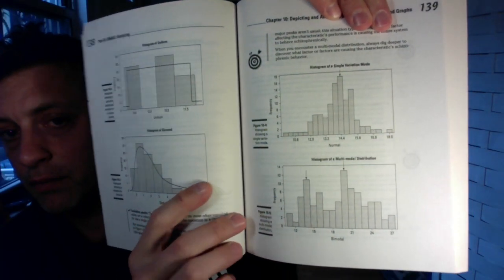But sometimes a characteristic displays two or more modes, as shown in figure 10-5, because two or more values dominate the variation. A histogram showing two or more distinct peaks is multimodal. Multiple major peaks aren't usual. This situation typically means that a factor affecting the characteristic's performance is causing the entire system to behave schizophrenically. When you encounter a multimodal distribution, always dig deeper to discover what factor or factors are causing the characteristic's schizophrenic behavior.